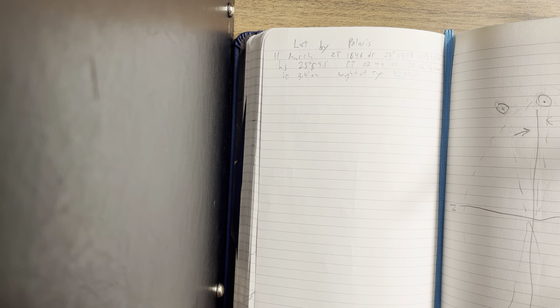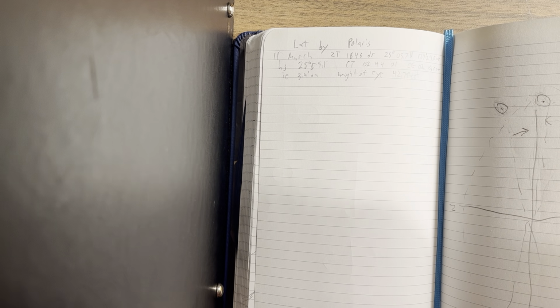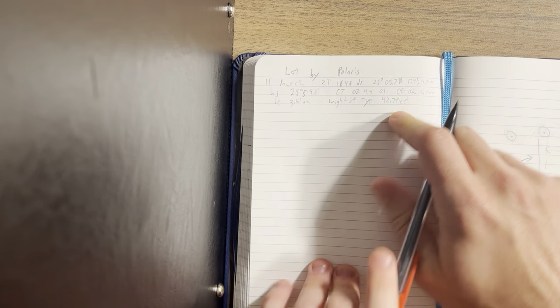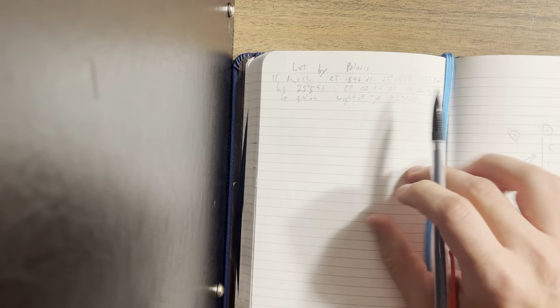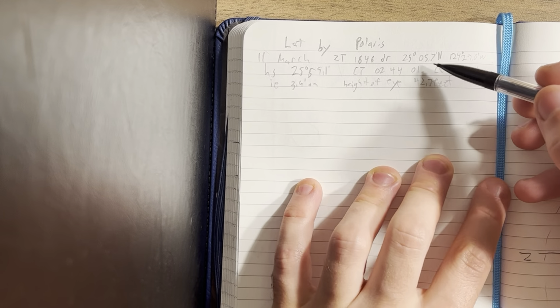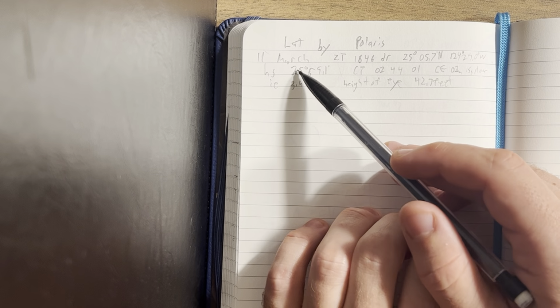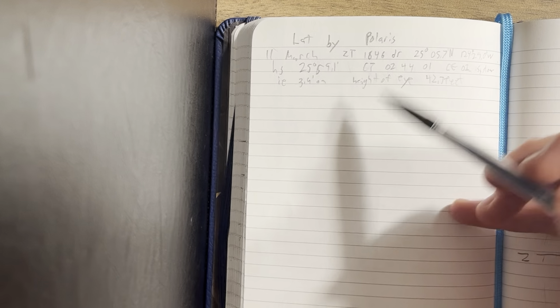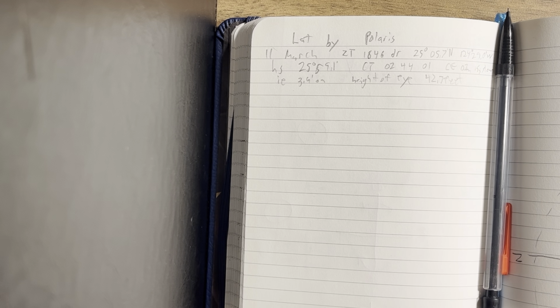For one thing, and people don't really talk about this, but the height of Polaris in the sky is usually almost identical to your latitude. And you can see in this problem we have a DR position of 25 degrees, 5.7 minutes north, and a height of 25 degrees, 59.1 minutes in the sky.